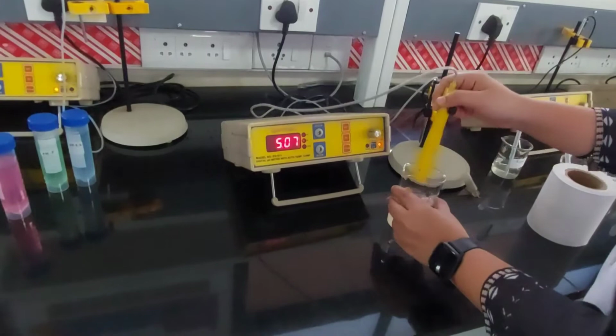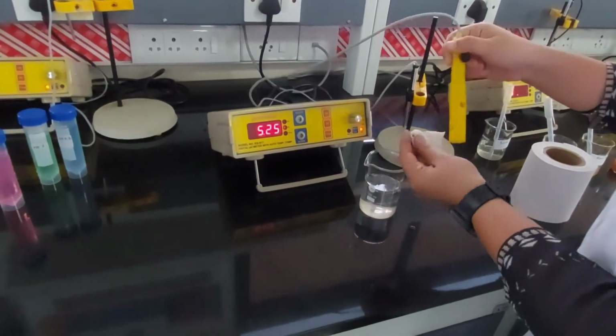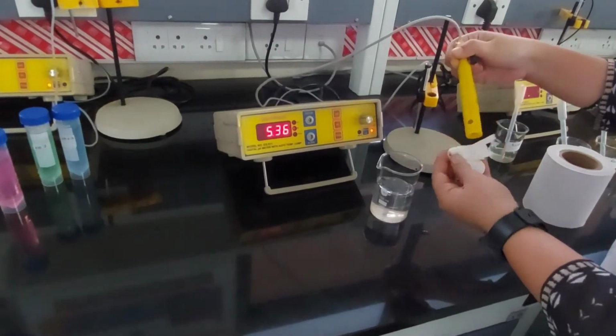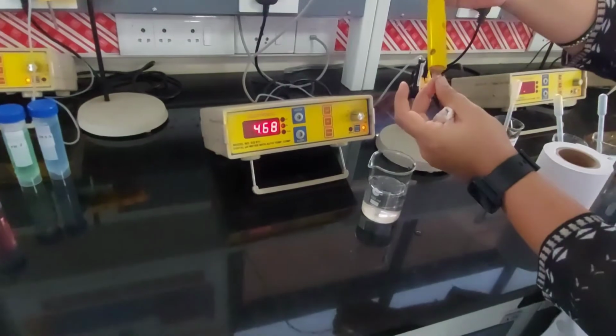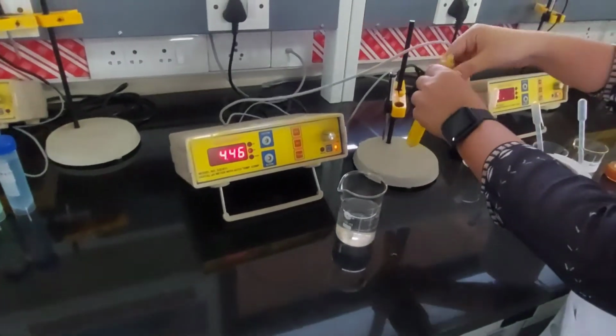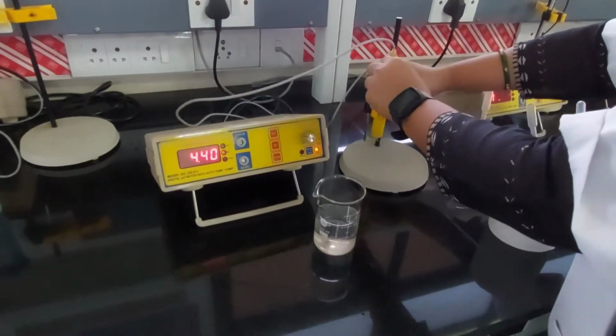So we have to wash back the probe. Put it, nice and clean, back in place. Of course, you have to close the probe. There you go.